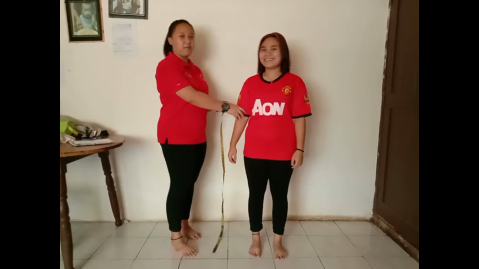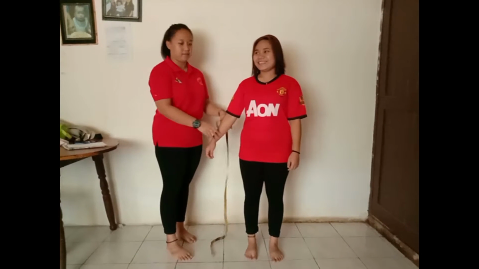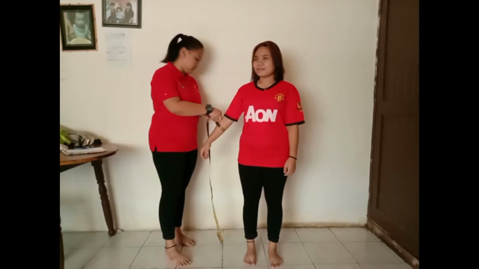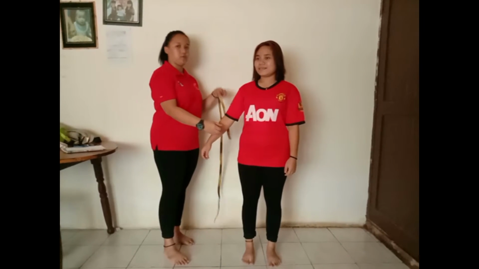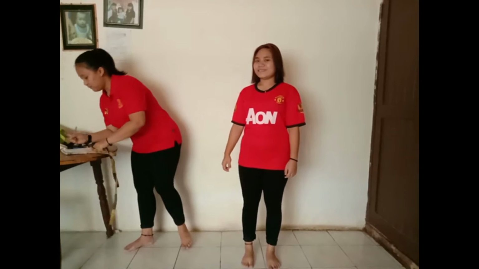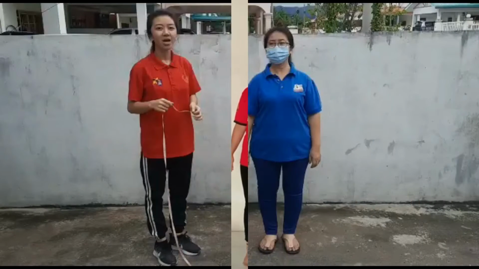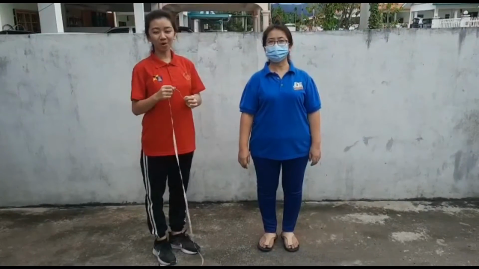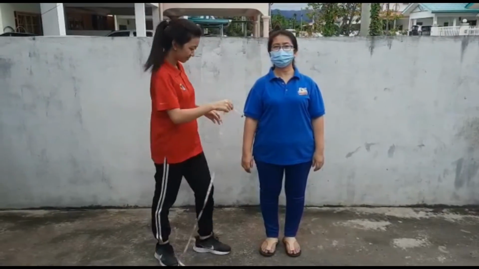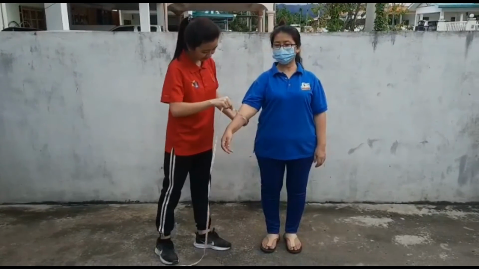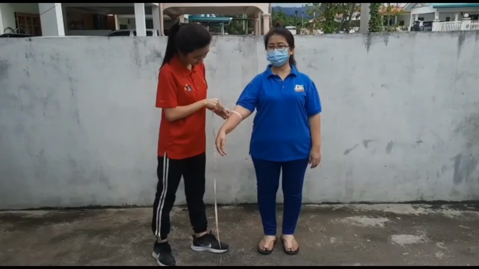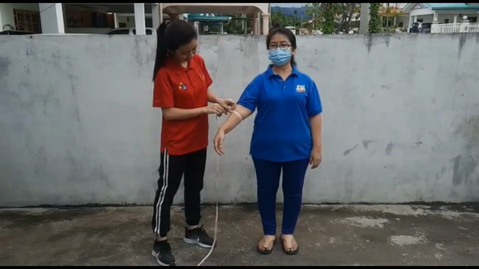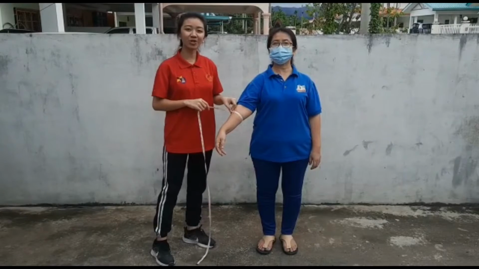Okay, after arm, we will measure forearm. Next, wrap the measuring tape along the forearm at the point of the largest circumference. Make sure it's not too tight.